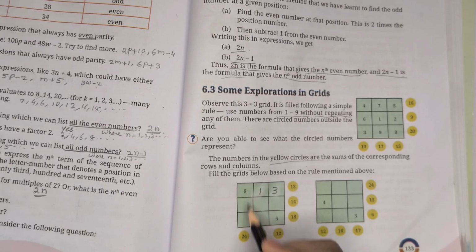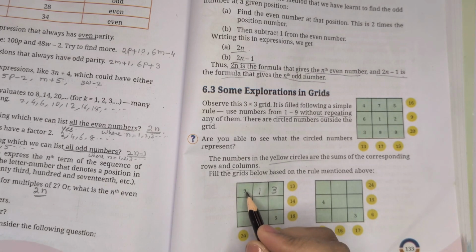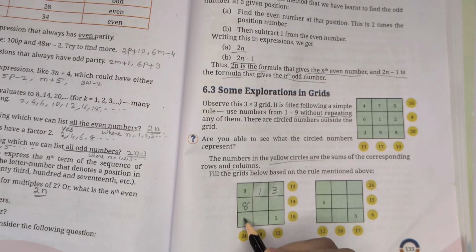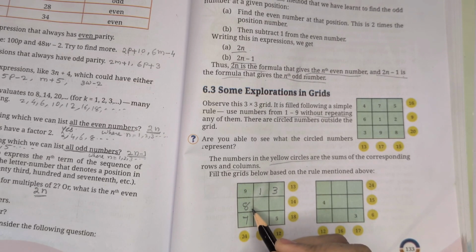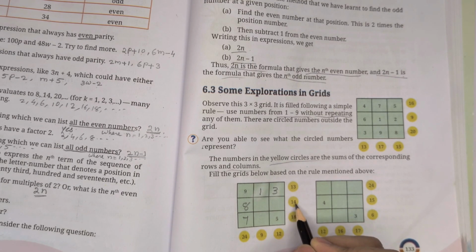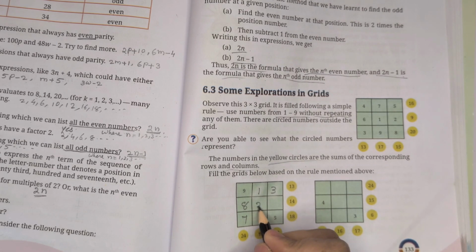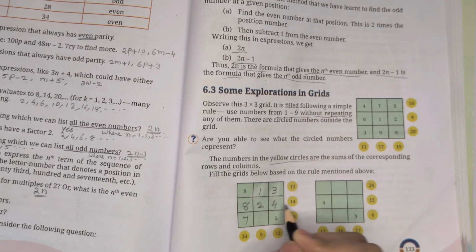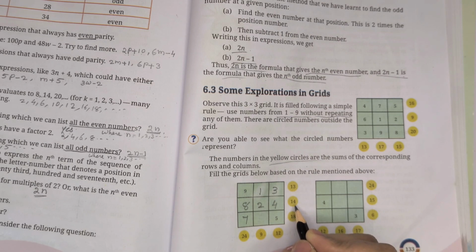Then this column, 24 is supposed to be the sum, and 9 is already there. So if you are putting 8, 7, then 9 plus 8 plus 7 is equal to 24. Then these two squares, 8 plus 2 numbers, which is equal to 14. So 8 plus 2, 10. 10 plus 4, 14. Again we have to check the column also.